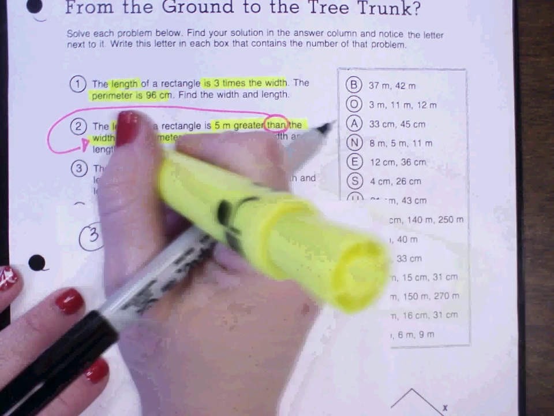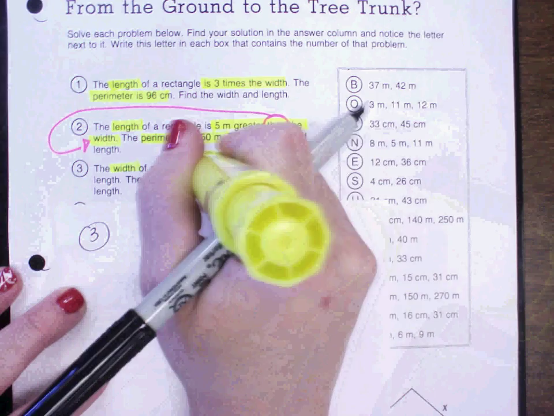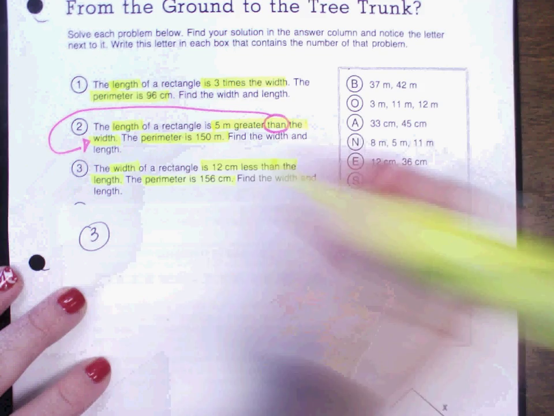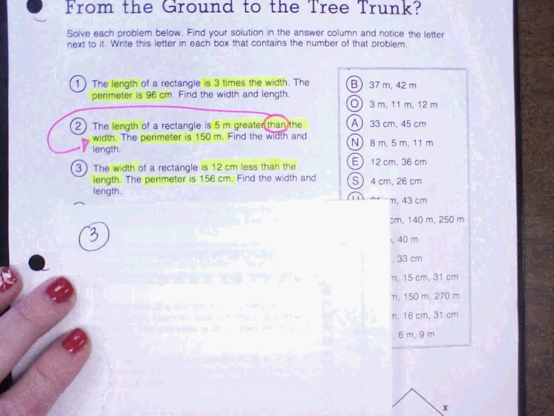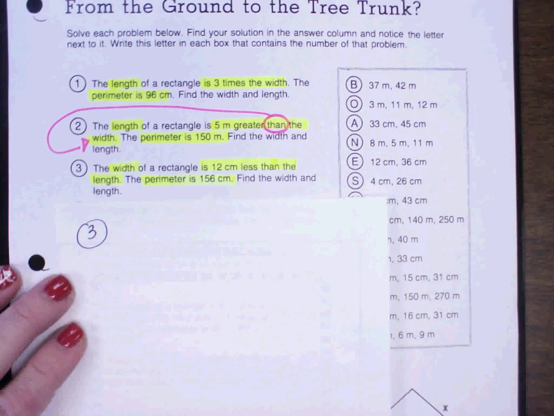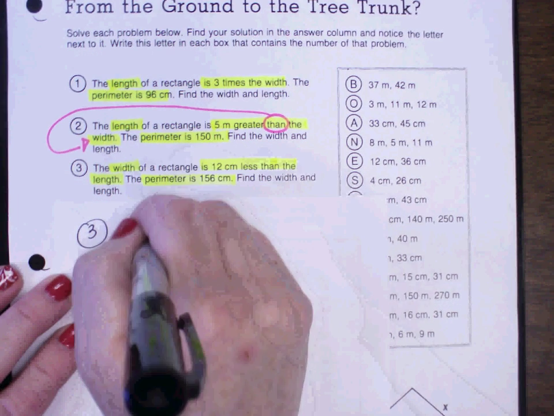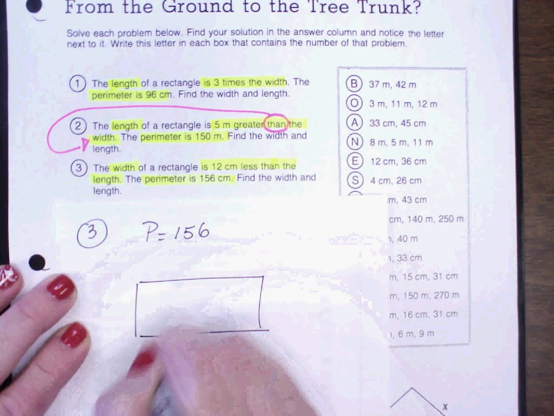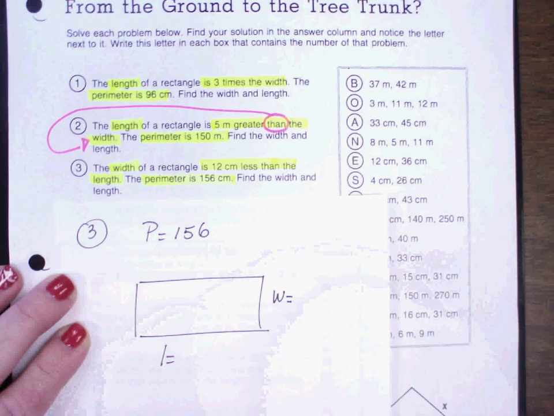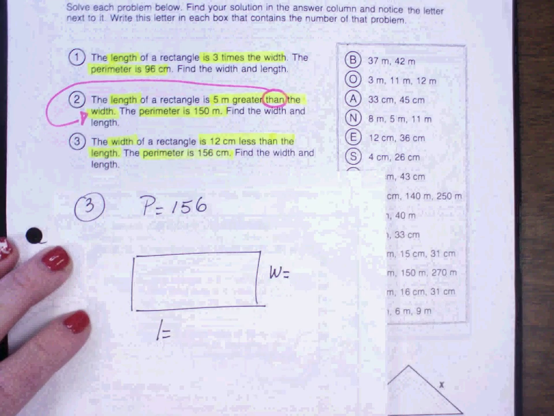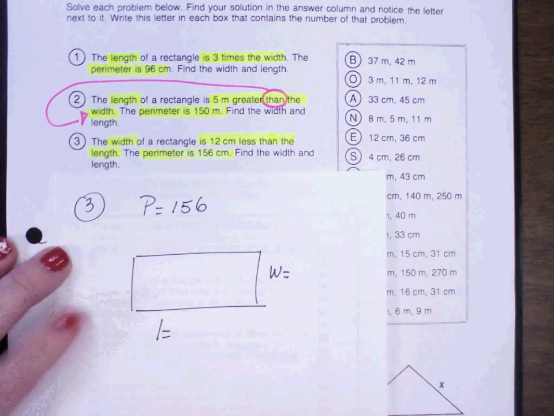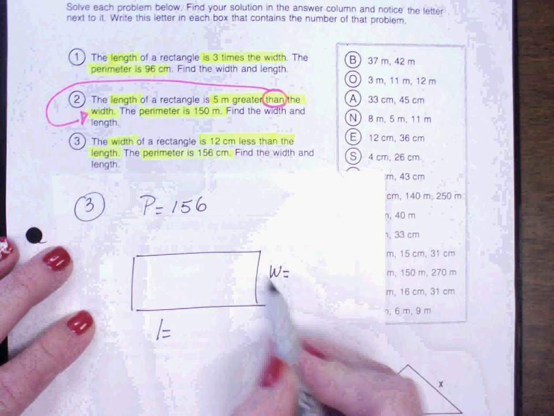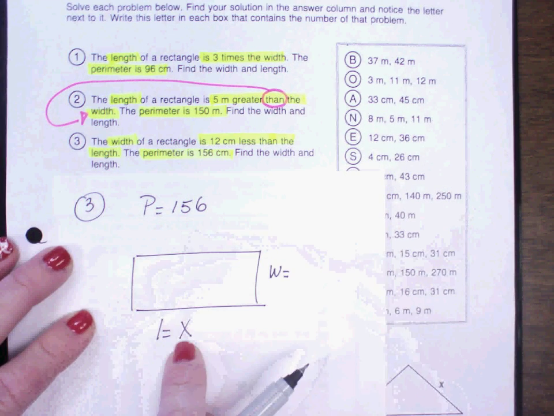All right. The width of a rectangle is 12 centimeters less than the length, and the perimeter is 156. All right, so the perimeter equals 156, and we have another rectangle, and that's the length, and that's the width. Who do we have info for? The width. It says the width of the rectangle is. So you have info about the width, which means the length needs to be x.